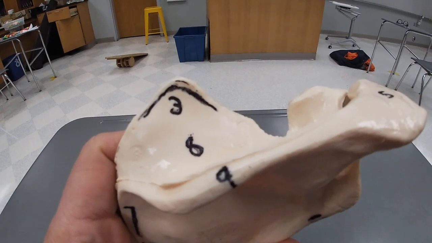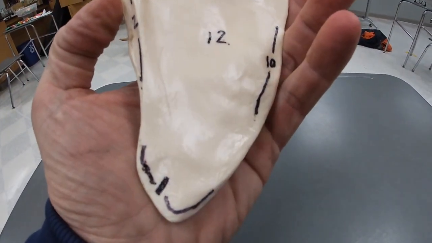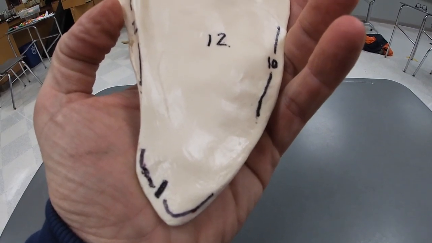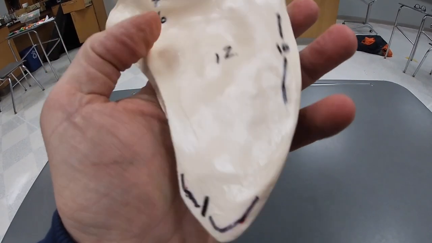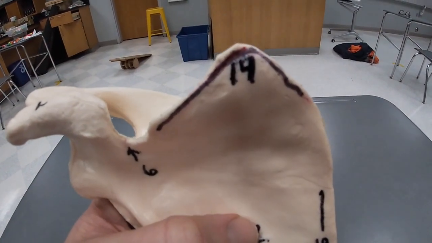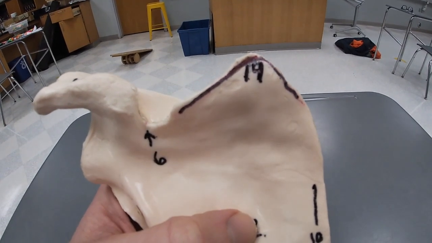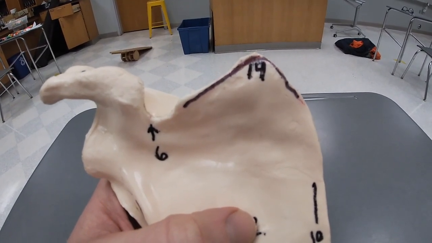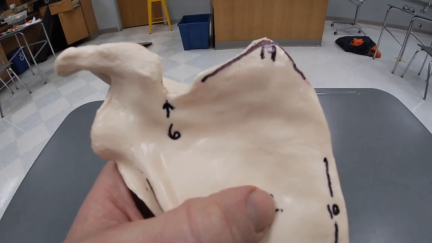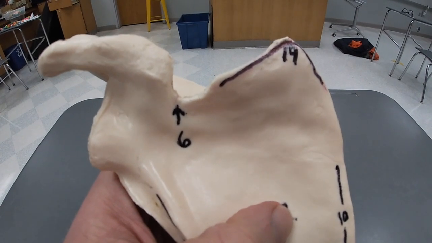Number 3 is a superior angle, and number 1 is an inferior angle. We do have a border, and the border up here at 14 is the superior border. And then we have a notch in the bone, and that's a scapular notch.